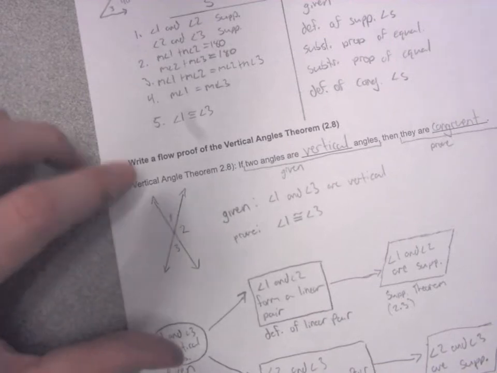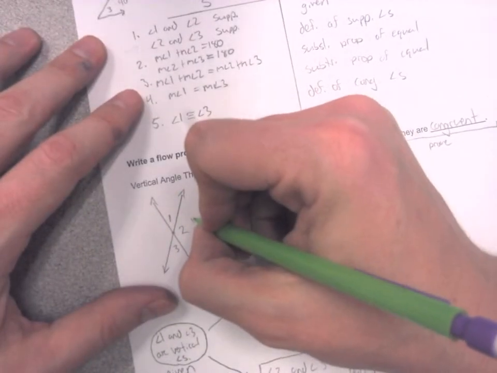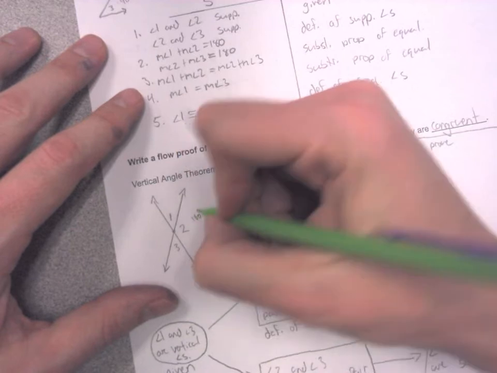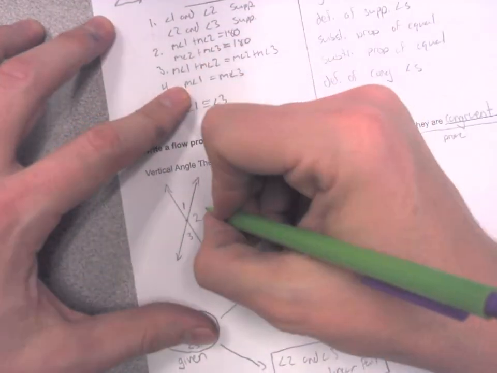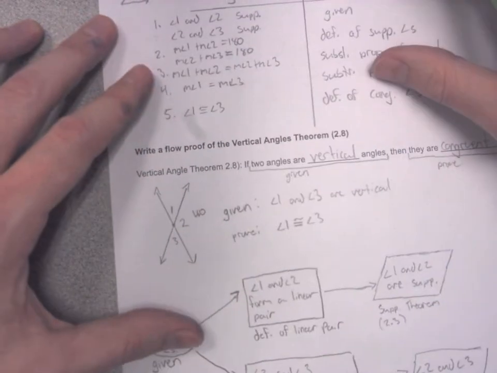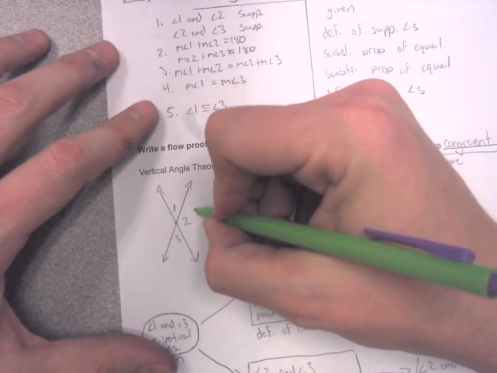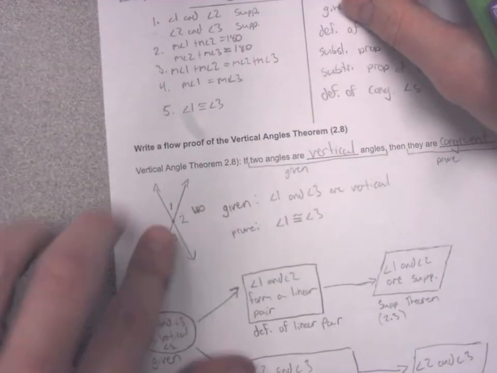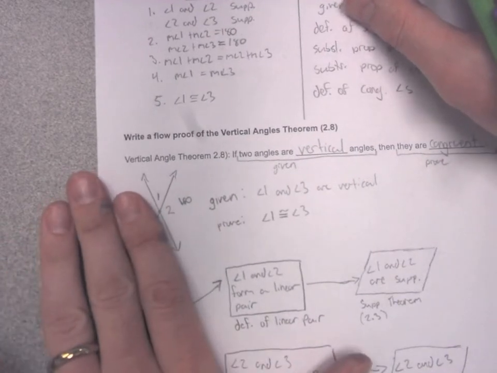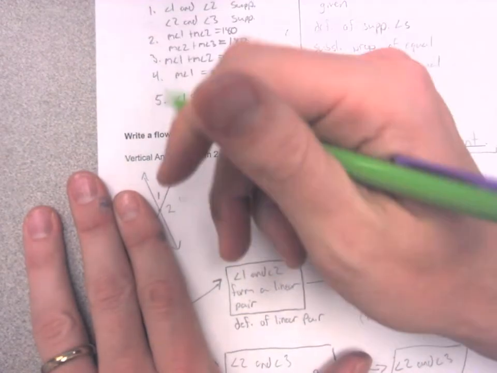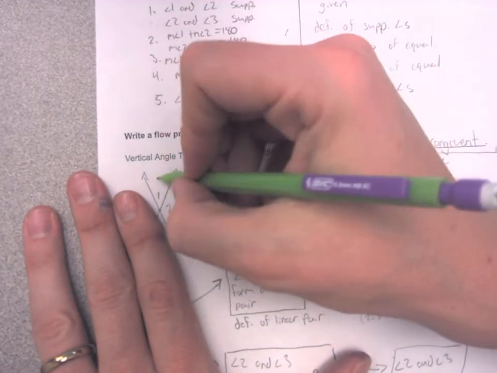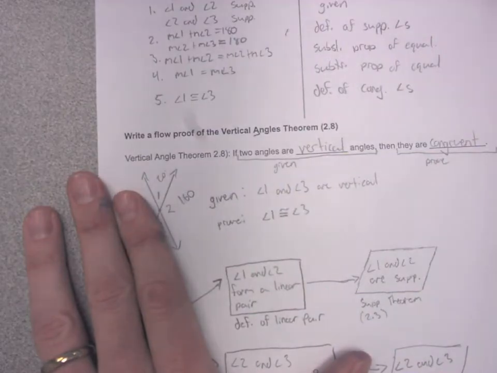Let's just imagine for the sake of argument that angle 2 is equal to 160. It's not, and we can't assume that that's true, but just to understand what's happening here, let's give it specific numbers just for a minute. If that's 160, and 1 and 2 form a linear pair, and they're supplementary, I'm just going to write this bigger for you, then this has to be 20 degrees, because they have to add up to 180.